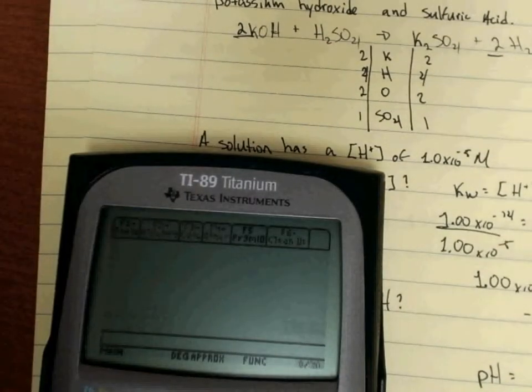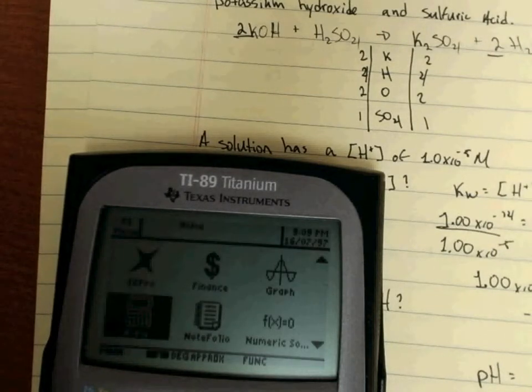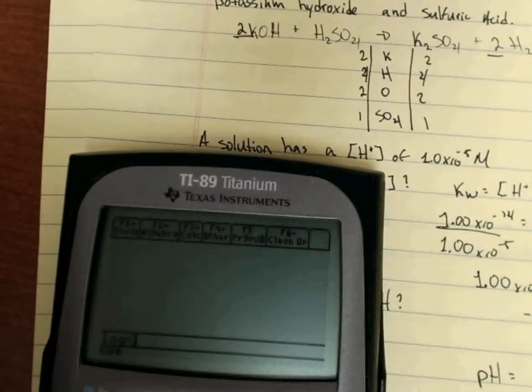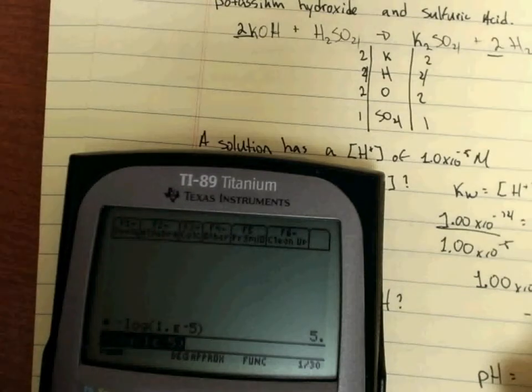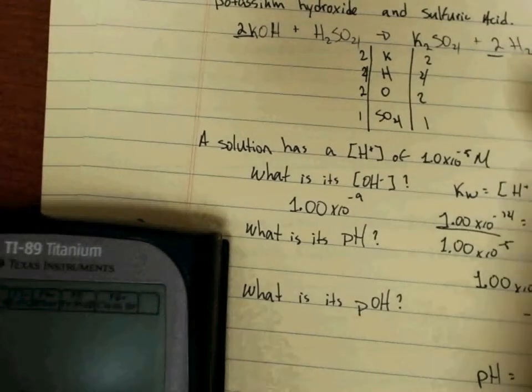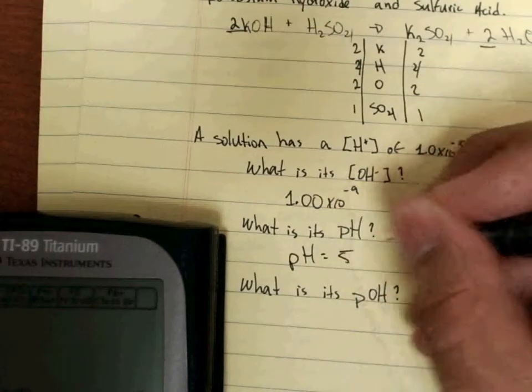So I'm going to, in this calculator, go to catalog and go to log. That's how I find it here. I need a negative log, and it's 1 times 10 to the negative 5. So my pH is a 5. And that makes sense because it's an acid. So pH is equal to 5.